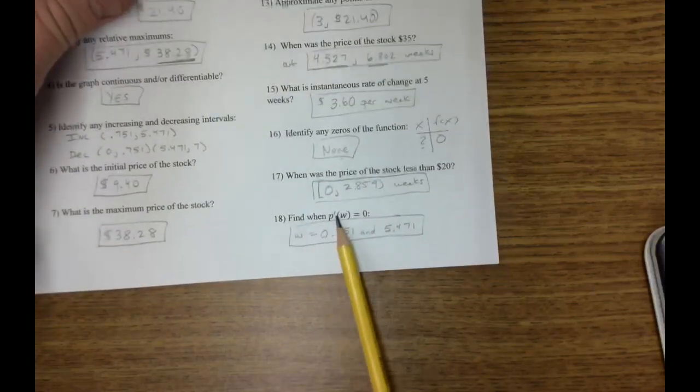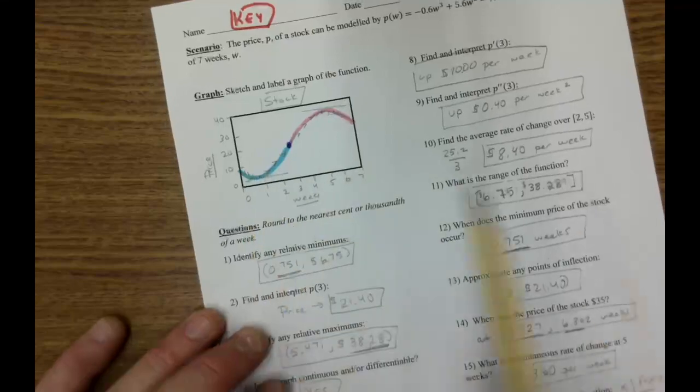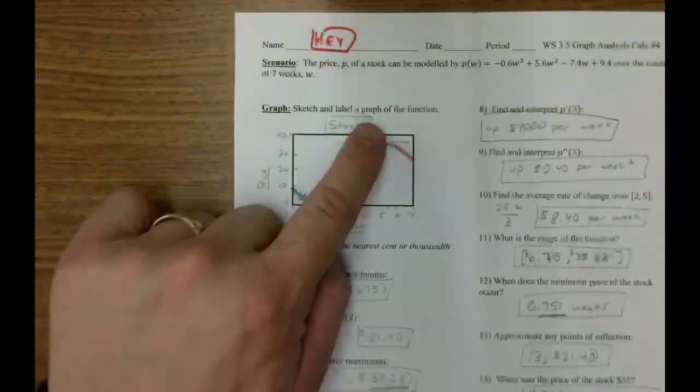And when is the derivative 0? Well, those are our critical points right there and there. At those 2 points in time, the derivative is 0.